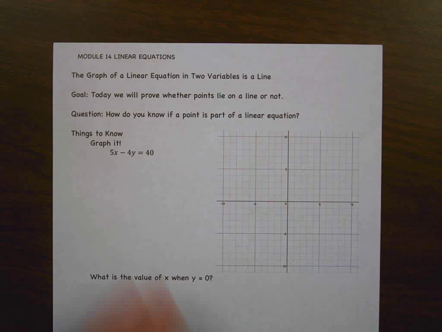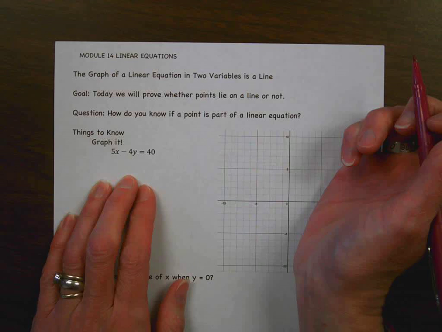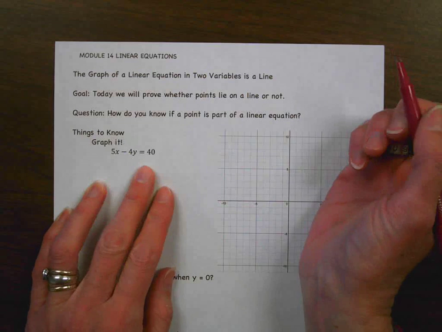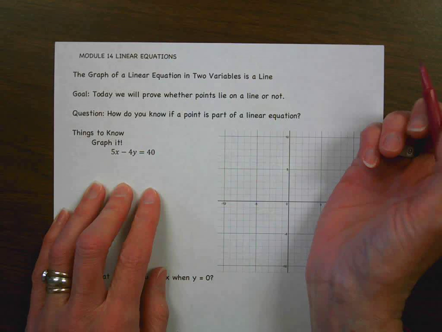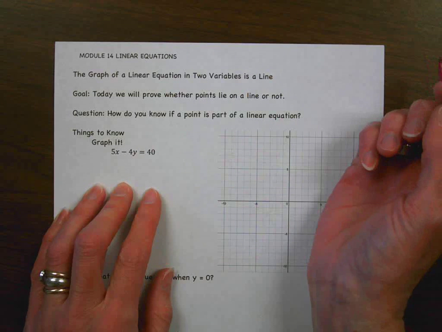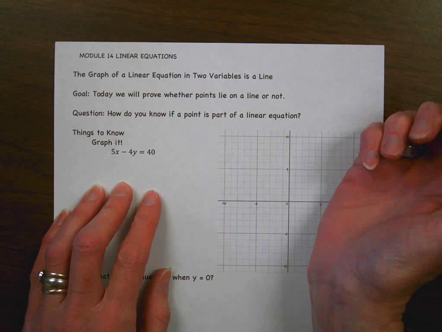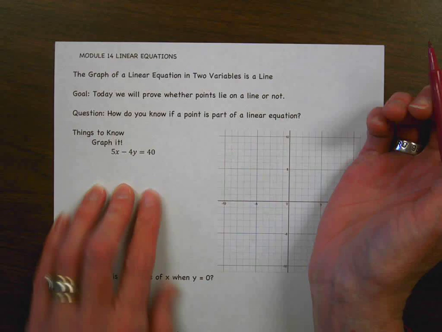One of the things that we can do prior to figuring out what your x and y values would be is we could turn it into slope-intercept form, and then we can actually draw the line, and then we can determine if those points actually sit on the line that support it.